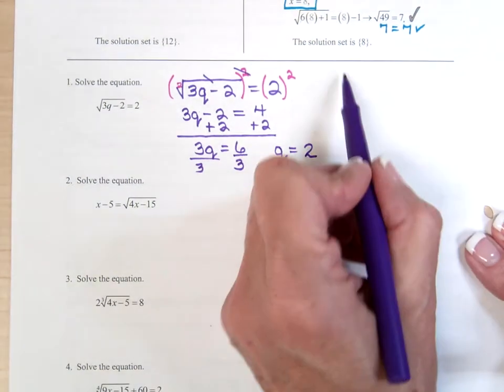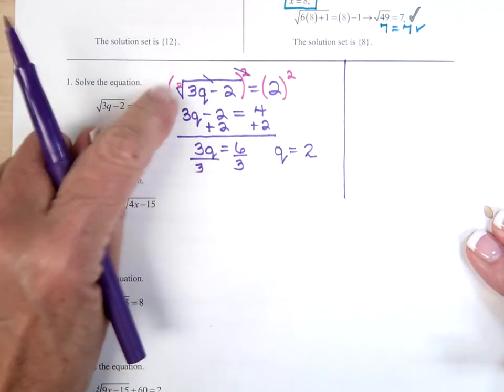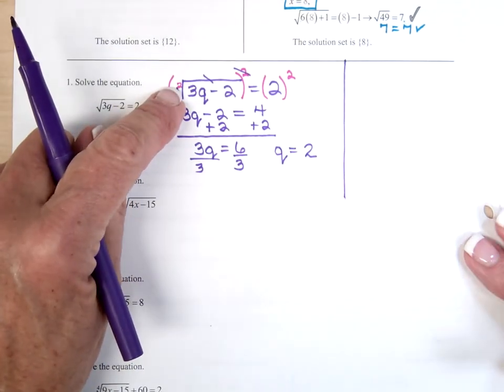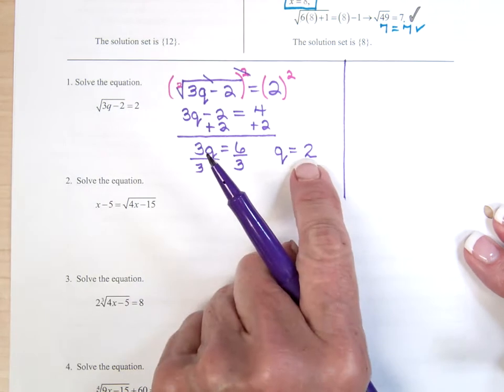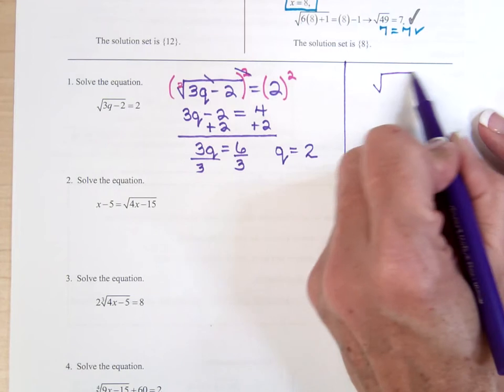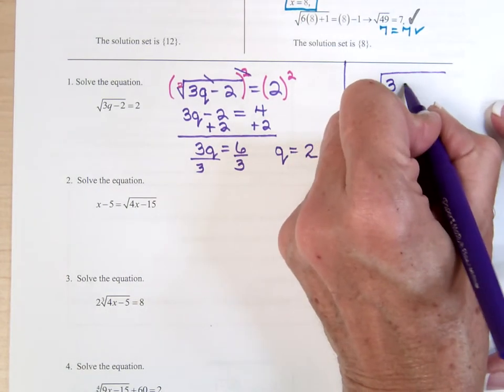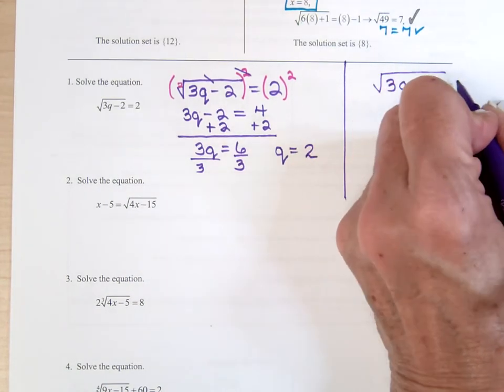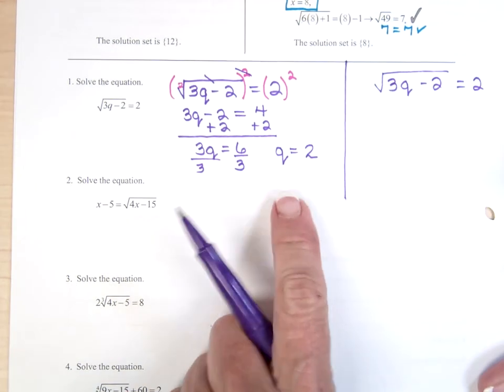So now we need to do the check. And remember, every even index has to be checked. So I cannot put that in solution sets until I check it. So write your original equation. 3q minus 2 equals 2. And then plug your 2 in.